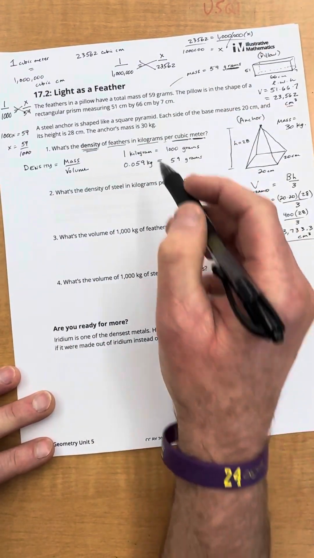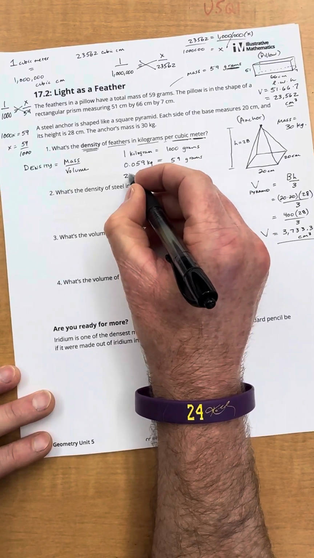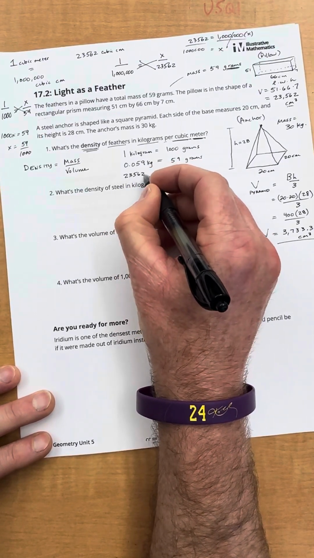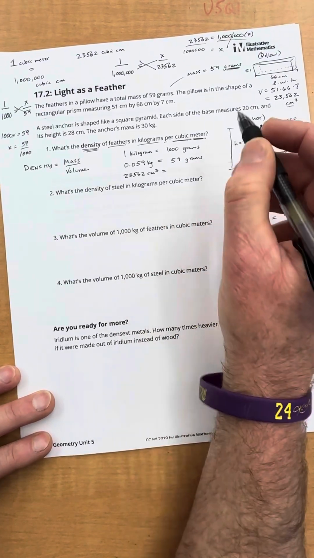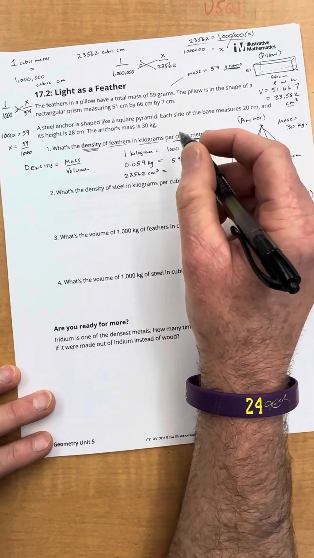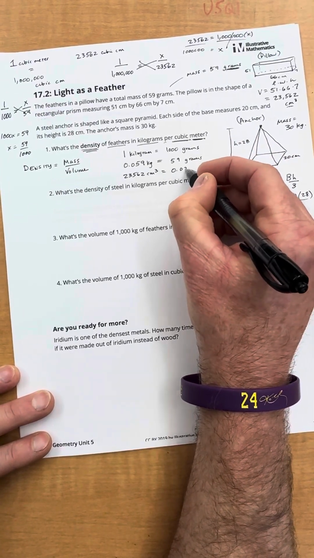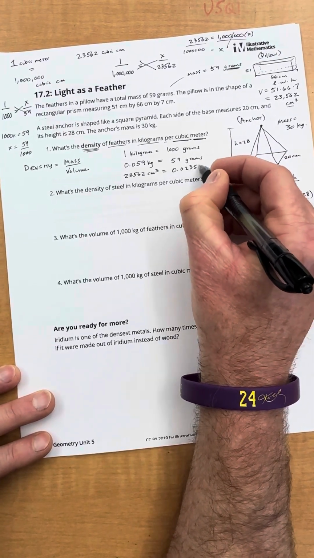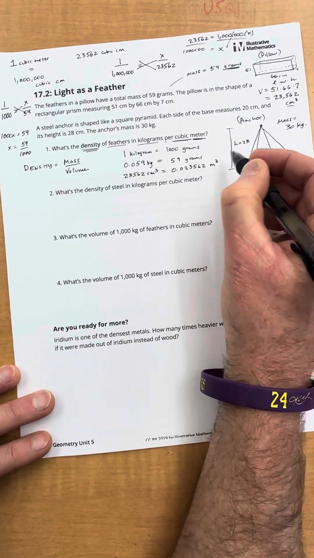And you're going to get that 23,562 centimeters cubed is the same thing as 0.023562 cubic meters.